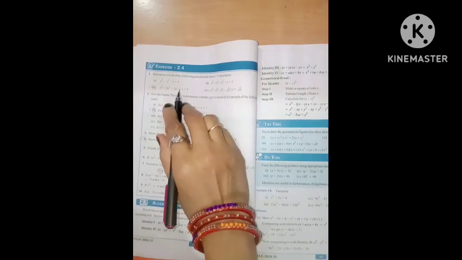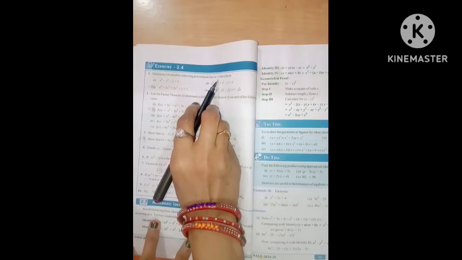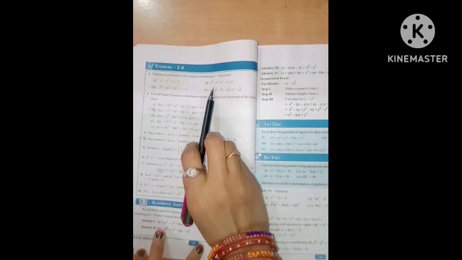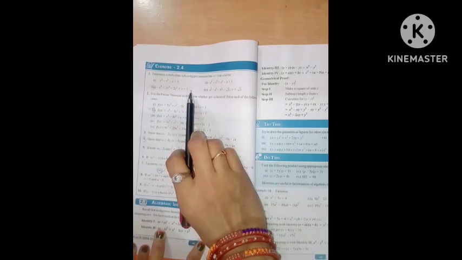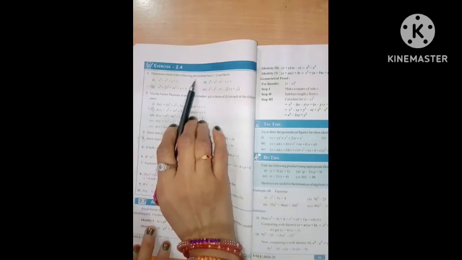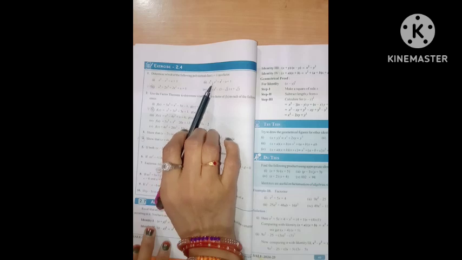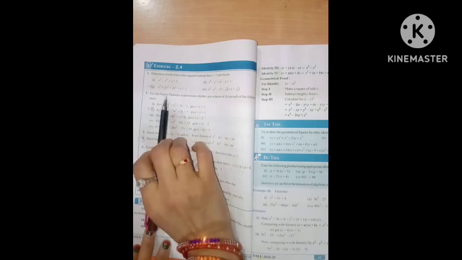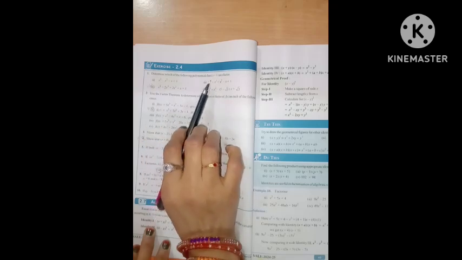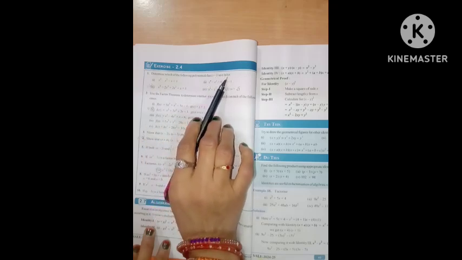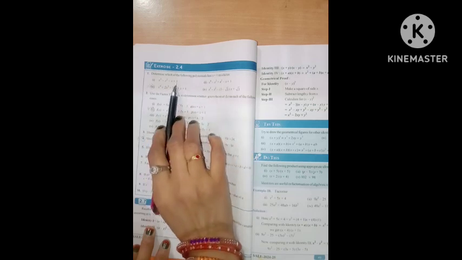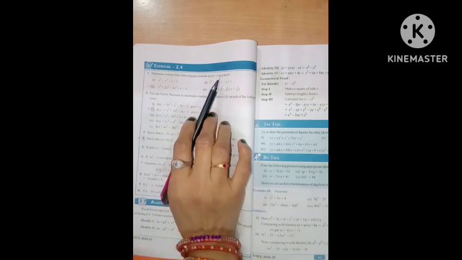First bit: determine which of the following polynomials has x plus 1 as a factor. In this bit, 4 problems are given, one by one. Today we will learn it only. All are the same model. First, what is given and what is asked in this bit: different polynomials are given, and for all of them we must determine whether x plus 1 is a factor or not.